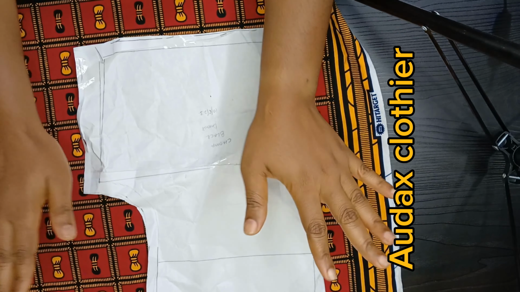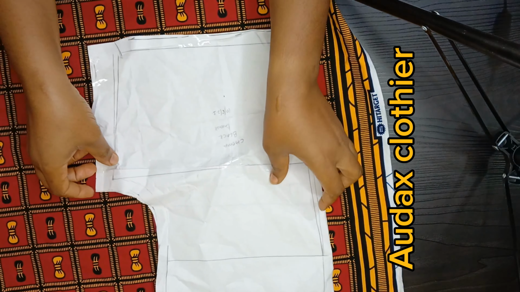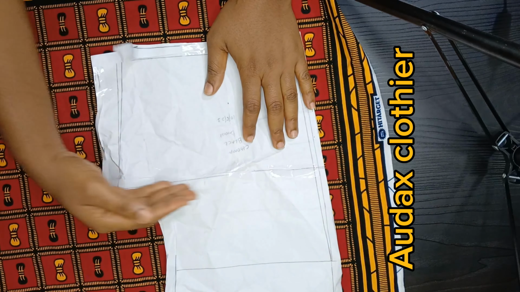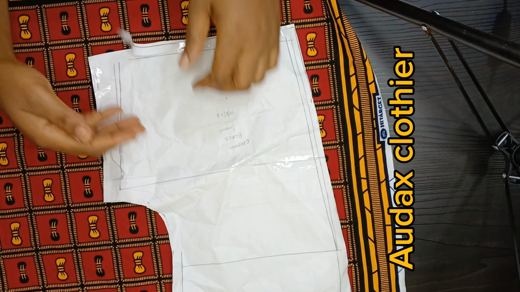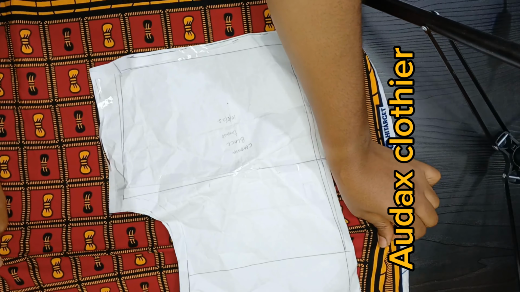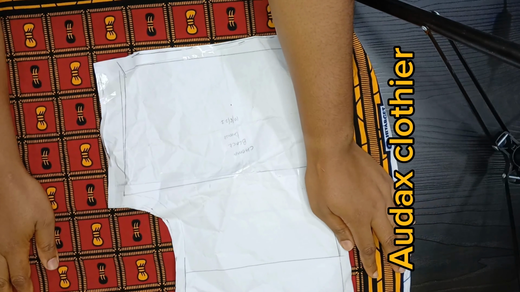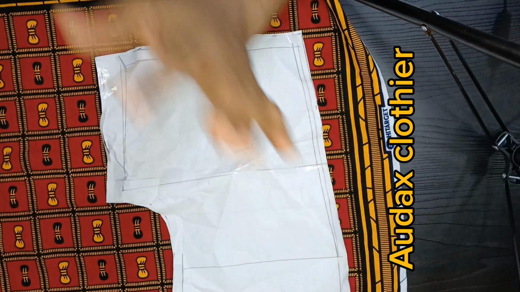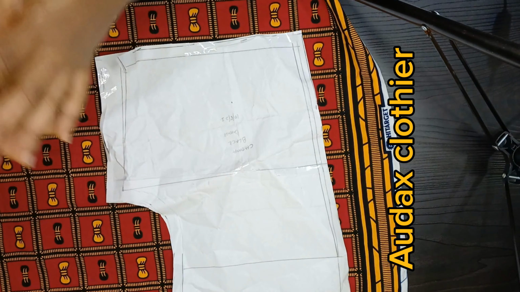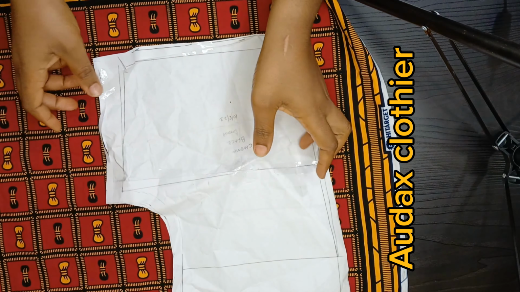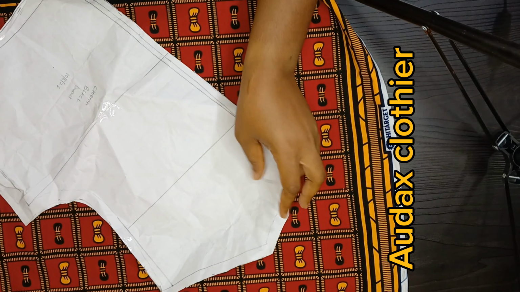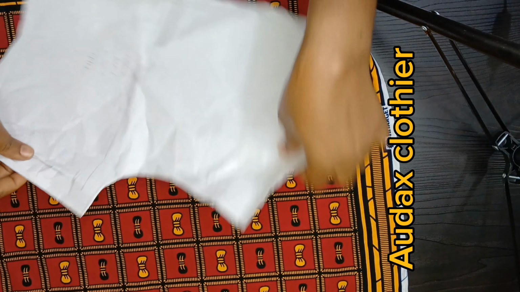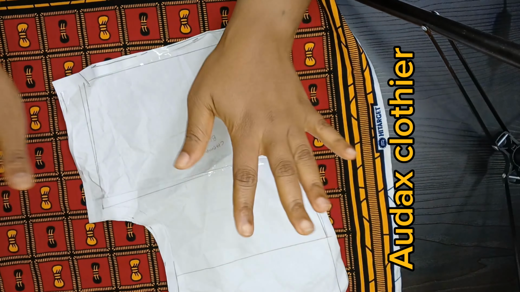But I will always recommend to place your horizontal measurements, that is your bust, your waist, in the weft direction. That's the perpendicular direction that is weaker, that is stretchy, just to give your wearer, your client, that flexibility when they wear their clothes. It's always better for it to be in that direction. But there is always an exception to this rule.